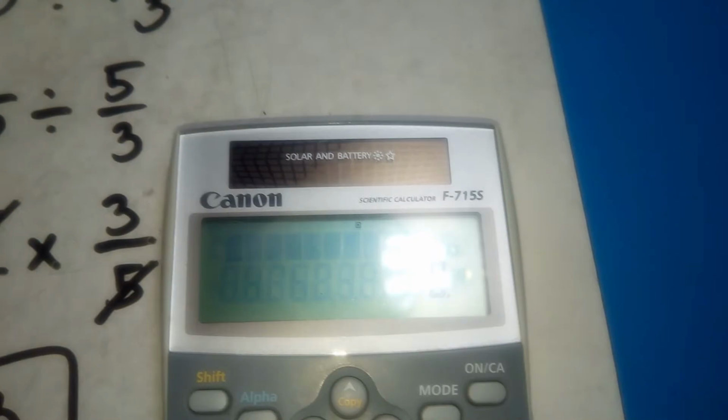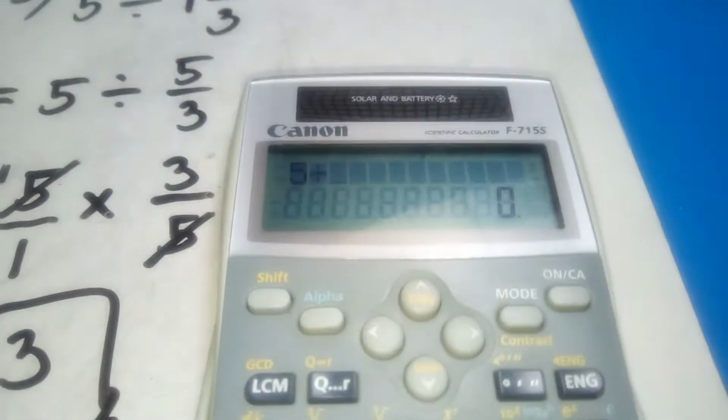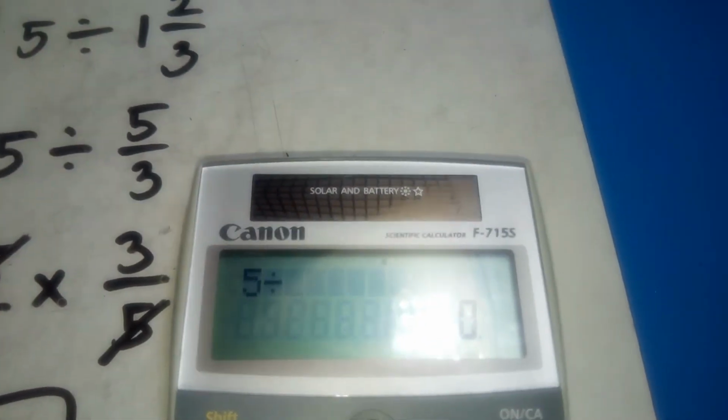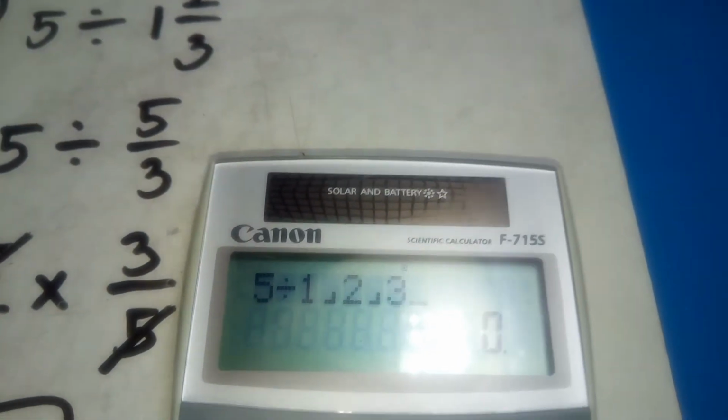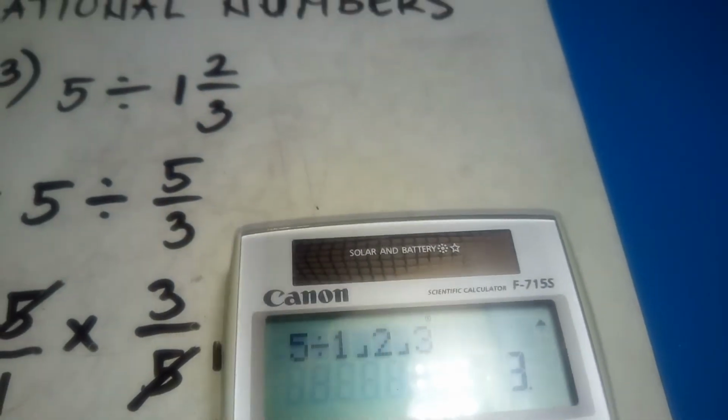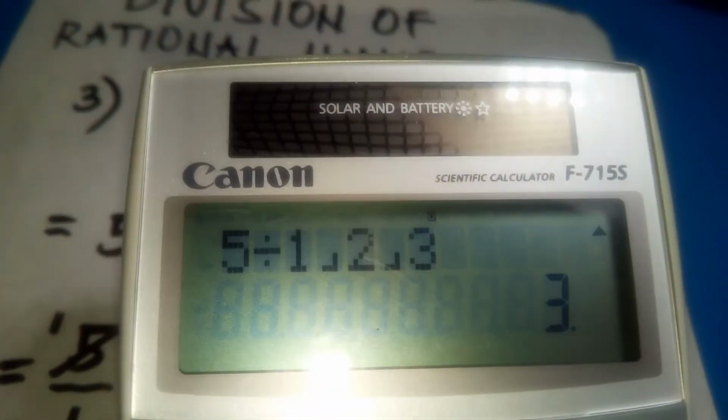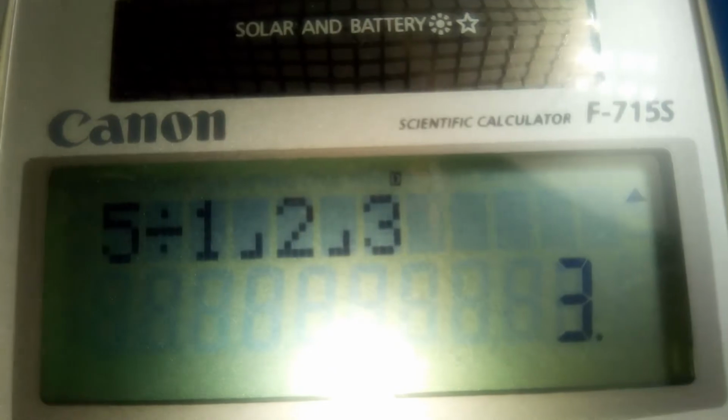So 5 divided by 1 and 2/3. That equals 3, so the same. So there it's also 3.